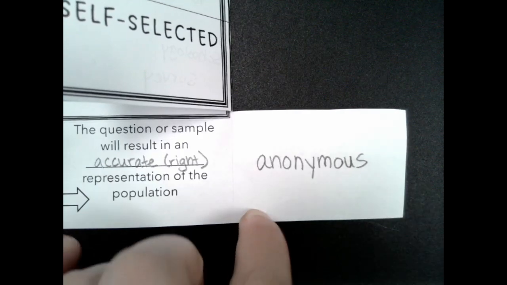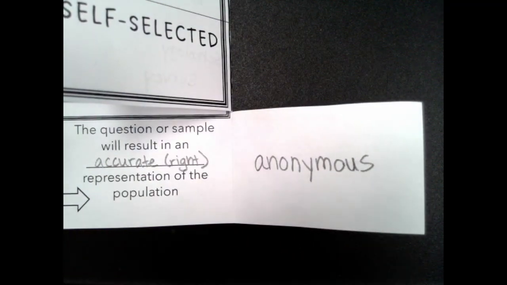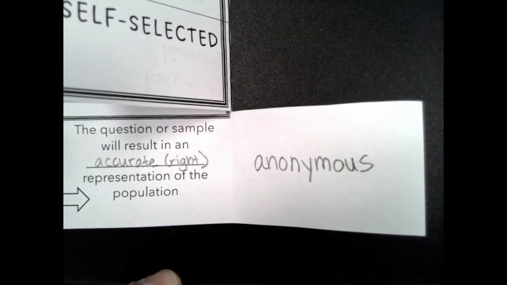So if I sent out a survey and I just asked you, what do you think of me as a teacher? Because you're not telling me face to face, because you know that I won't know that you wrote it, you might be more honest. You might be more unbiased. When you're telling someone face to face what you think of them or what they're asking about, you might feel pressured to answer a certain way, depending on the question.